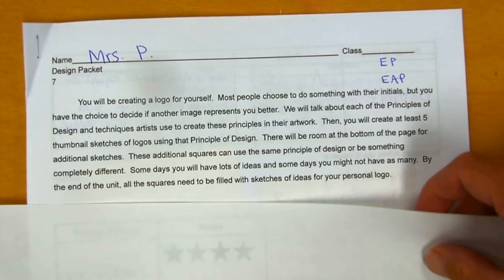Hi guys, it's Mrs. Peterson, that lady who teaches art, and today I'm going to introduce you to our logo packet. So could you start by writing your first name and last initial at the top, and then we're going to read the directions together.